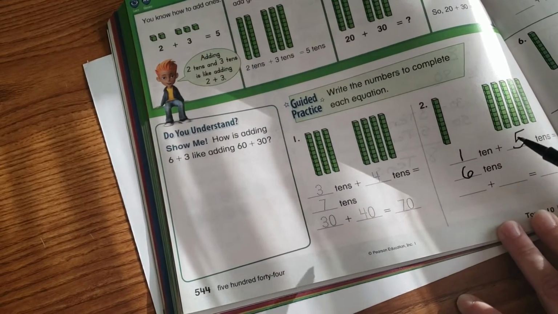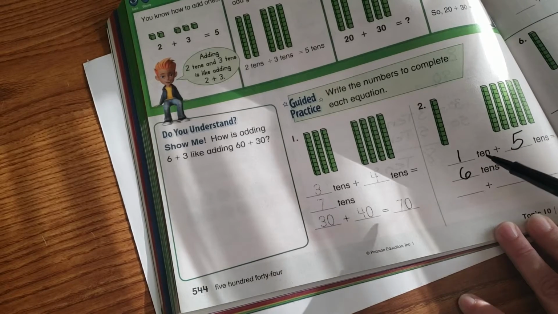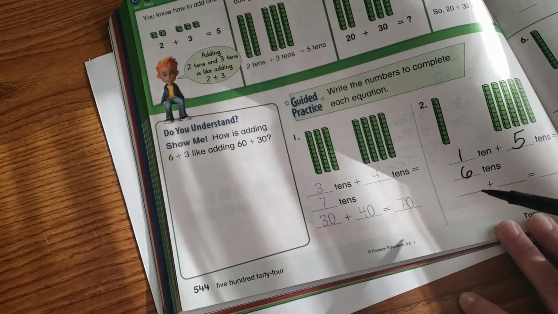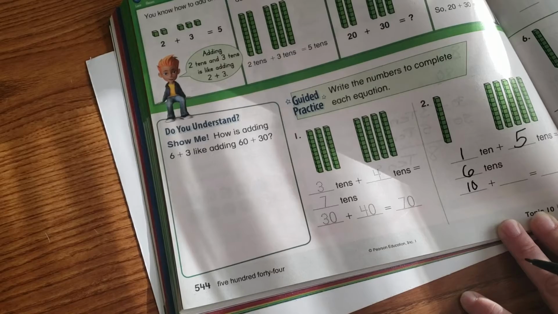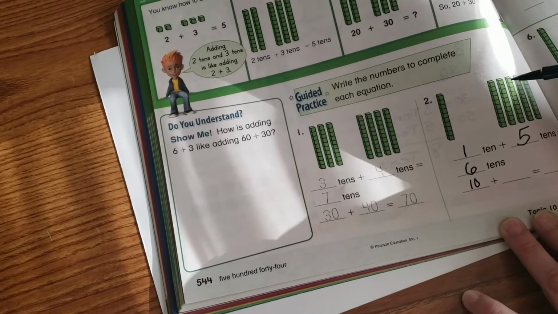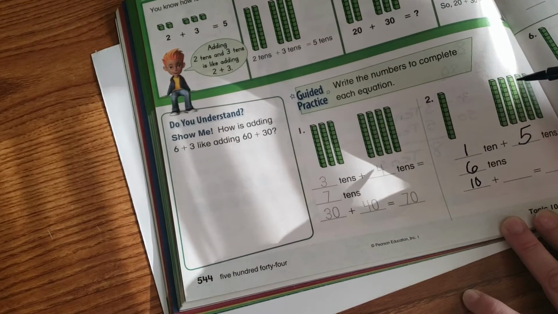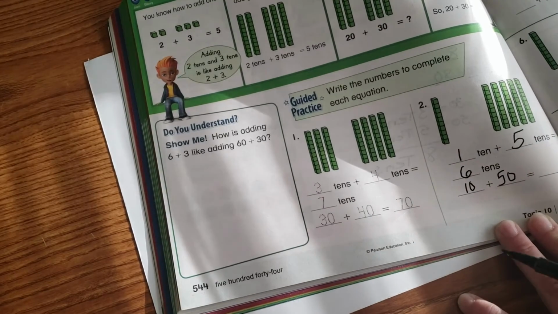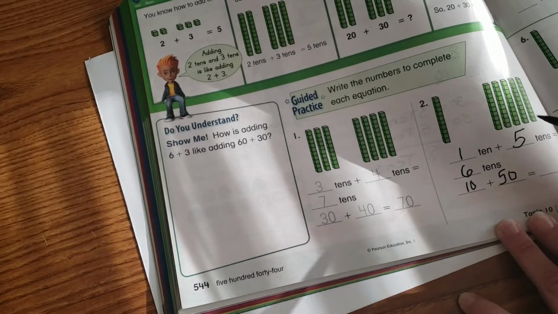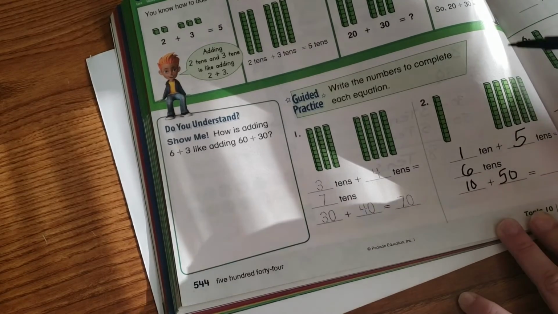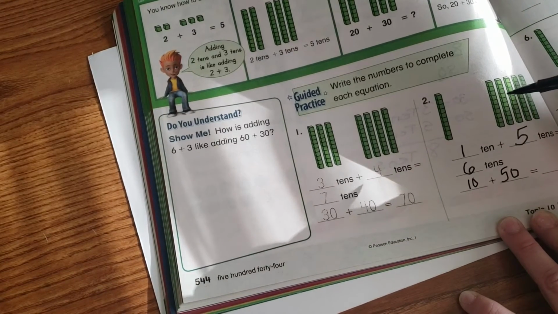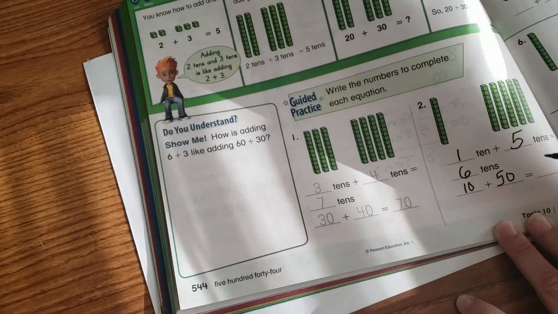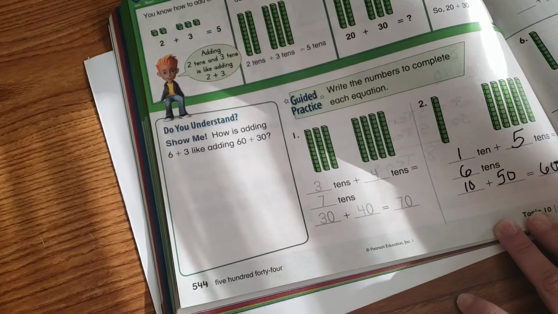And down at the bottom, they want us to write what those tens actually equal. So 1 ten we know is 10. 5 tens is 10, 20, 30, 40, 50. And then if we add them all together, we end up with 6 tens. 10, 20, 30, 40, 50, 60. 6 tens equals 60.